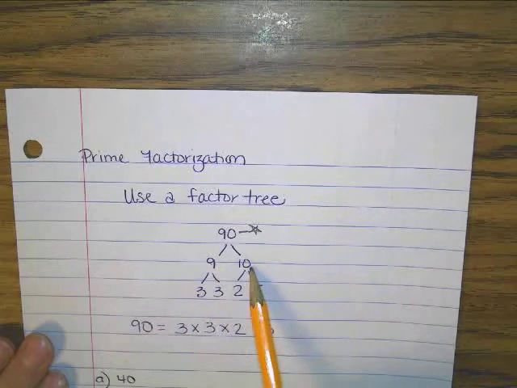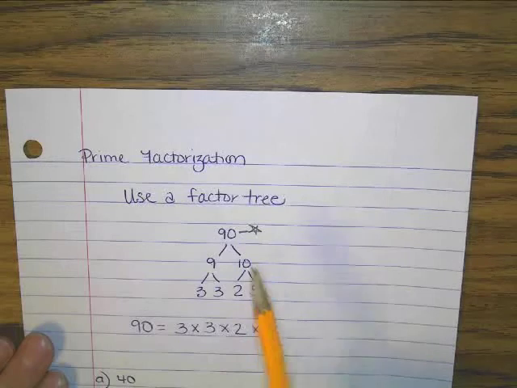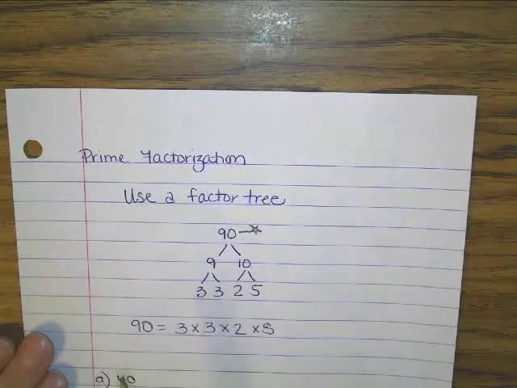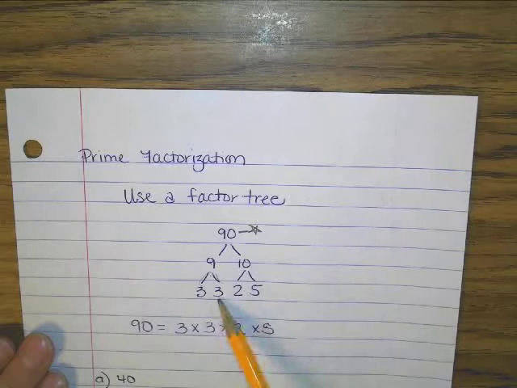We decided on 9 and 10, the easiest two numbers to multiply together to get 90. Here is where I've seen a lot of you screw up. You think that 9 is prime. 9 is not prime. 3 times 3 equals 9. So we have to make 3 and 3.